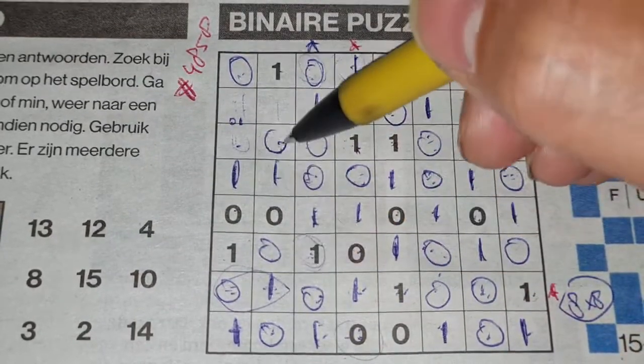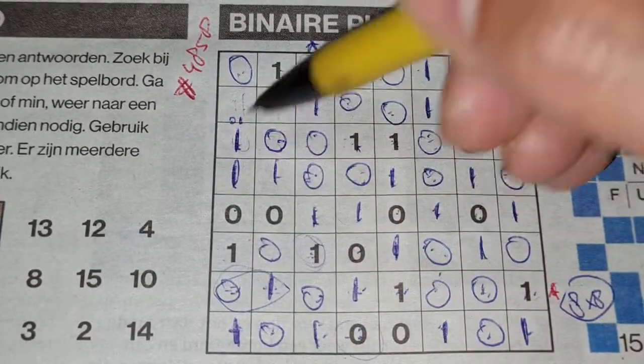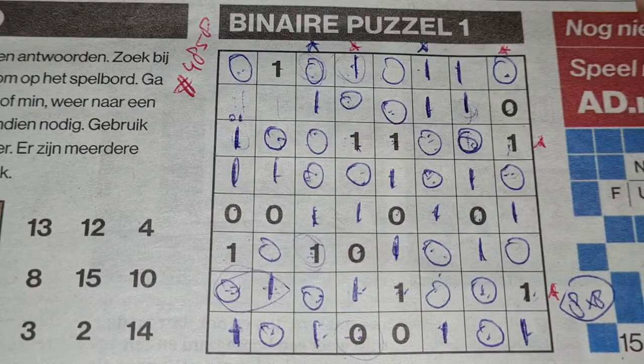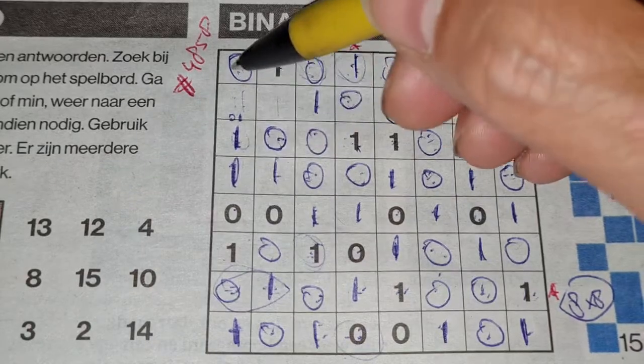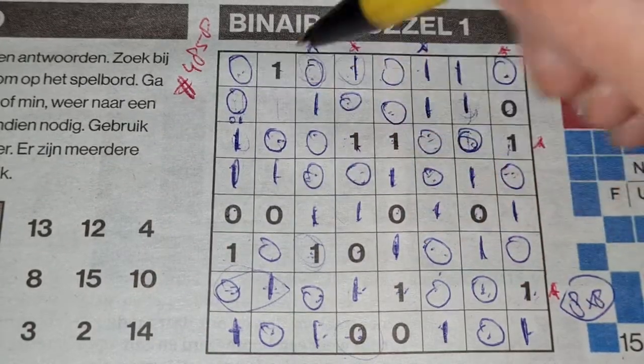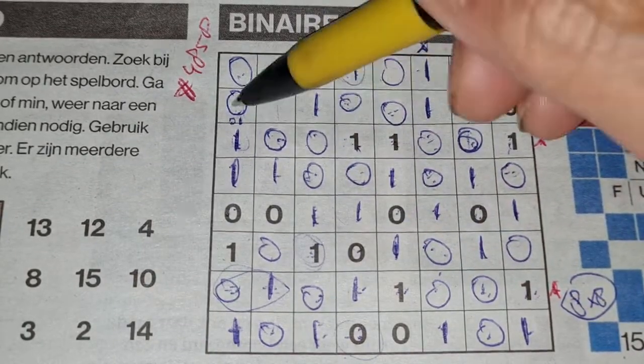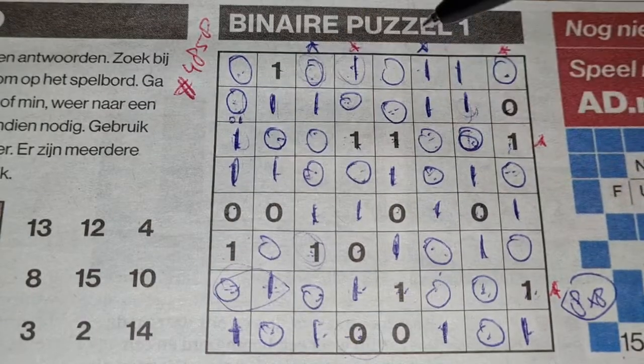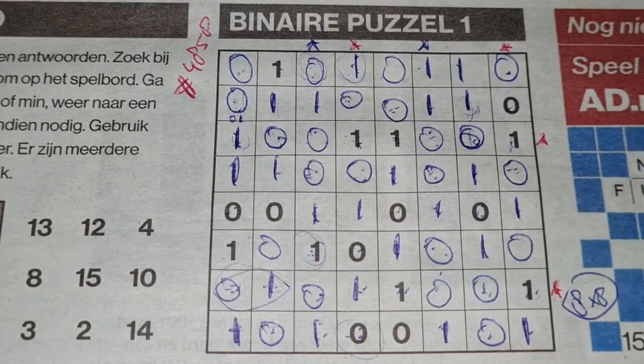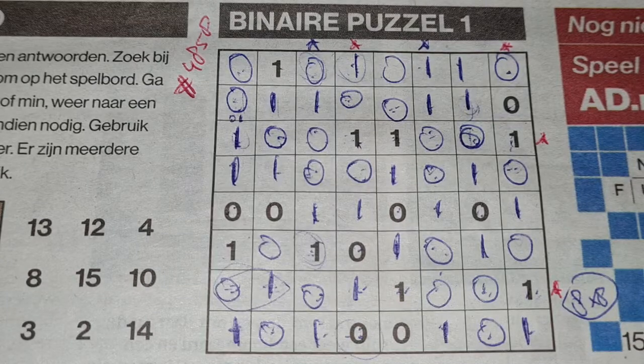We have a 1 here, this should be a 0. We have a 0 here, this should be a 1. Yes, double 1 here no, there no. 4 0s we have here, so the rest are 1s. Finished in 5 minutes. Wow, a lot of comparing, a lot of thinking, but we solved it again.